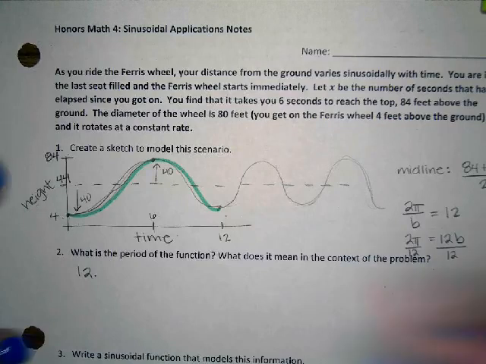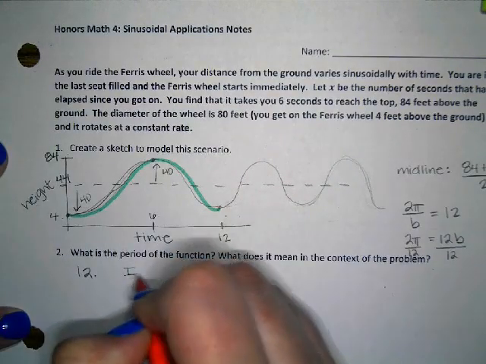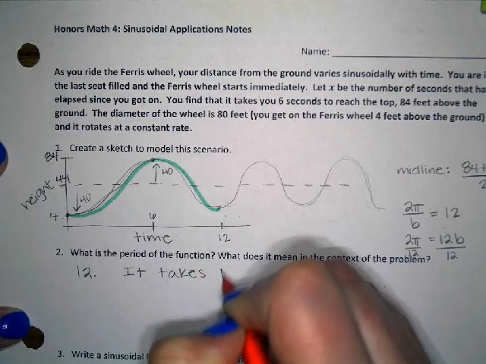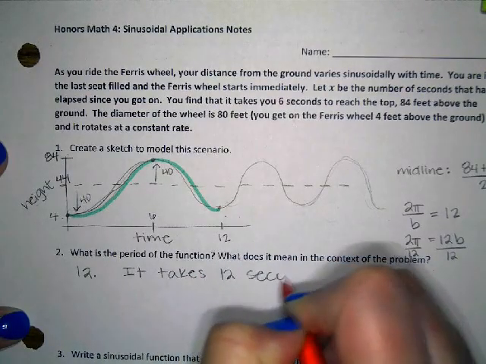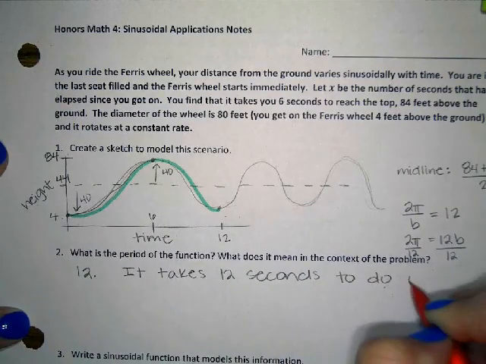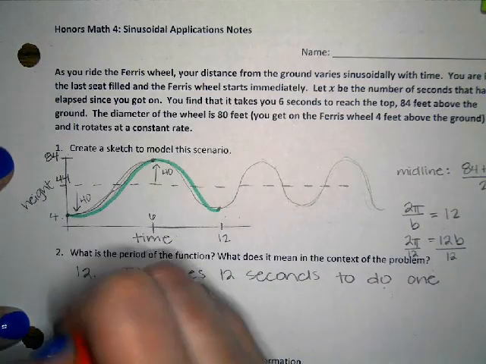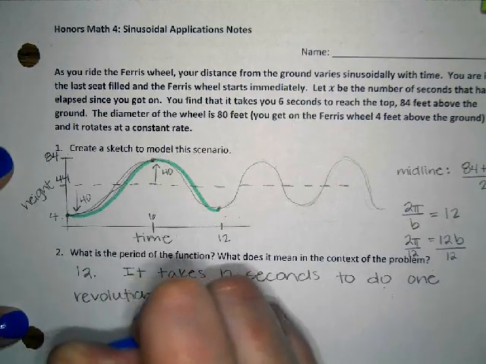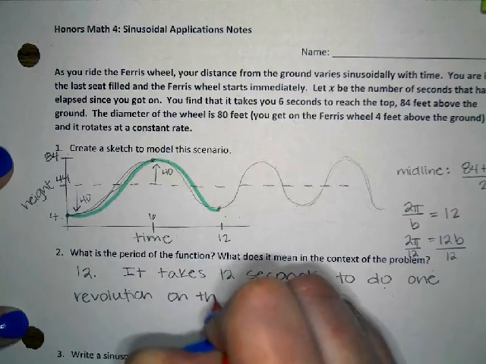Yeah. So it takes 12 seconds to do 1 revolution on the Ferris wheel.